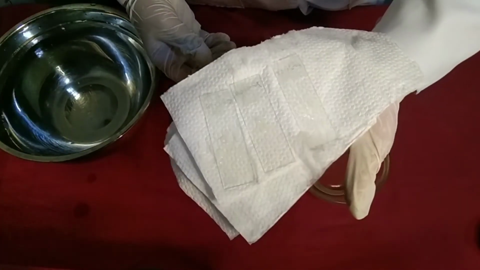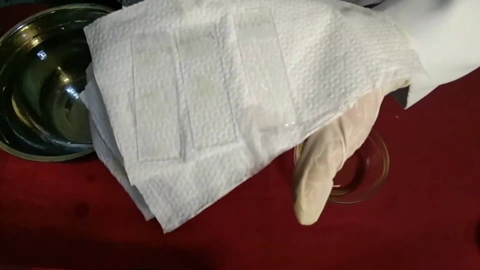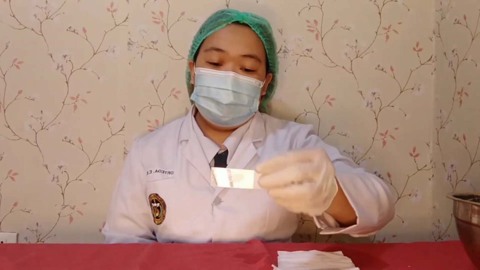So this is now the tissue section on a glass slide. The completely dried tissue section slide is now ready to be placed in an oven and all set for the next procedure, which is staining.